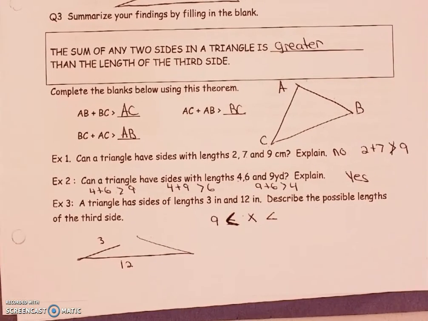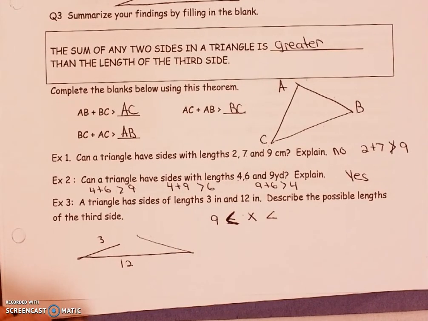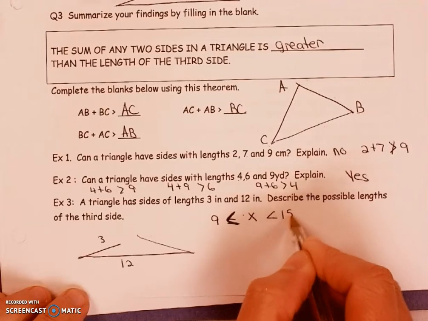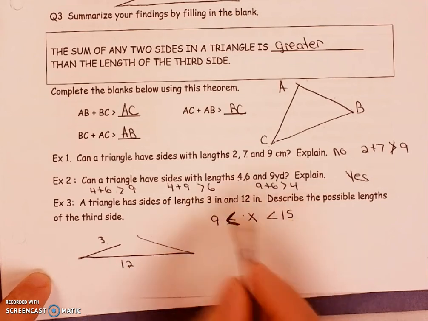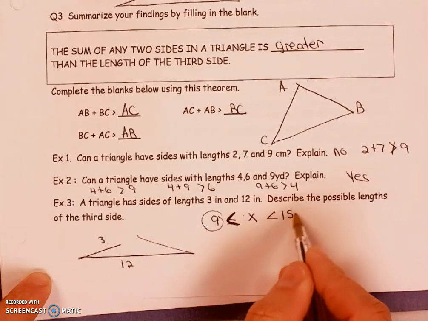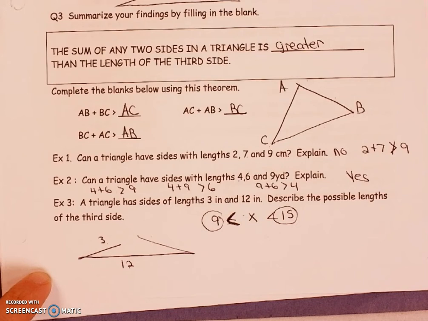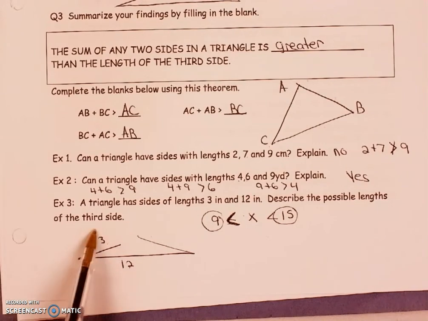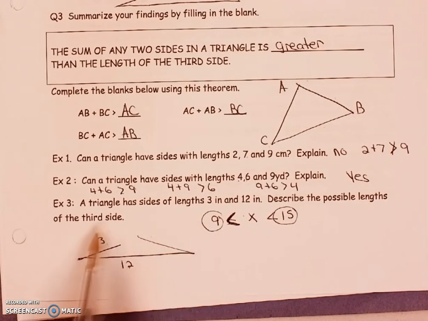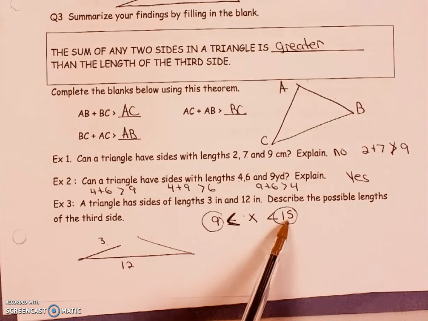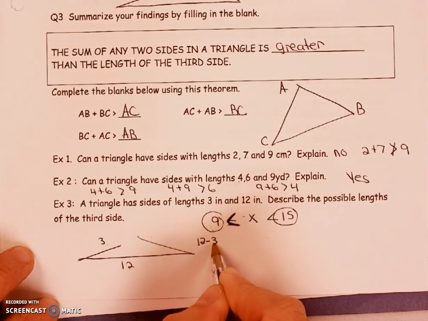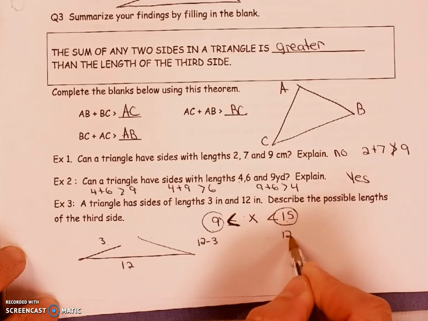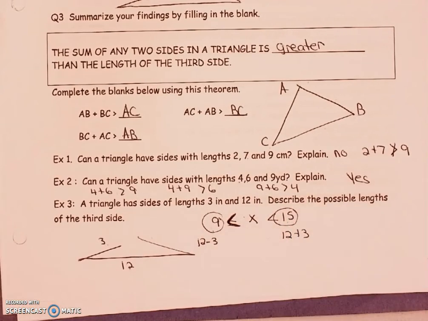And that third side would have to be less than 15. Because remember, that means I also have to make sure that 3 plus 12 is greater than this number here. So the question is, how are we getting this number and how are we getting this number? Take a look. What are we doing mathematically to get this number and mathematically to get this one? To get this number right here, we're taking the 12 minus the 3. To get this number here, we're taking 12 plus the 3.